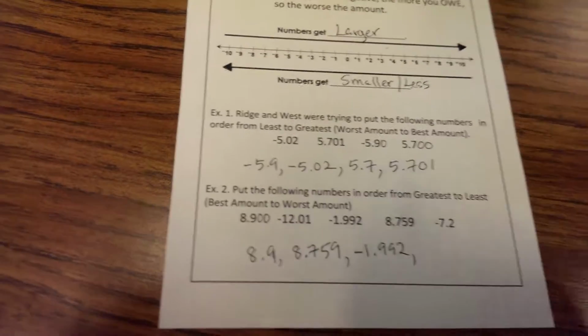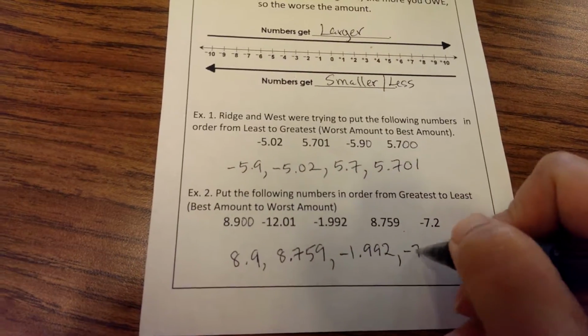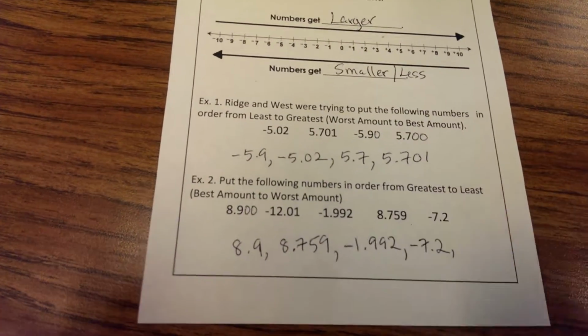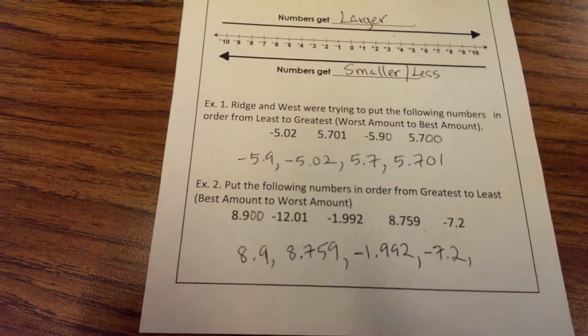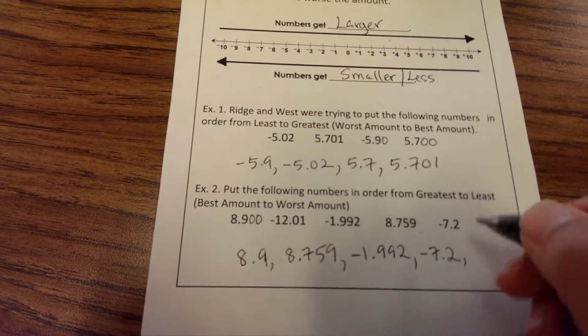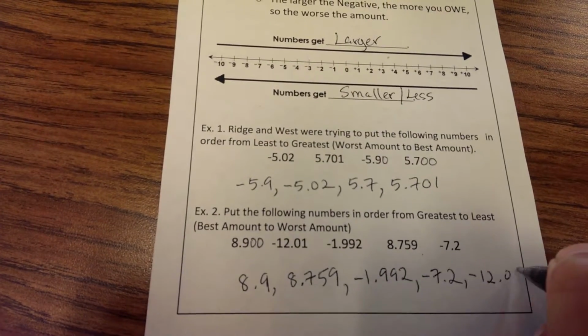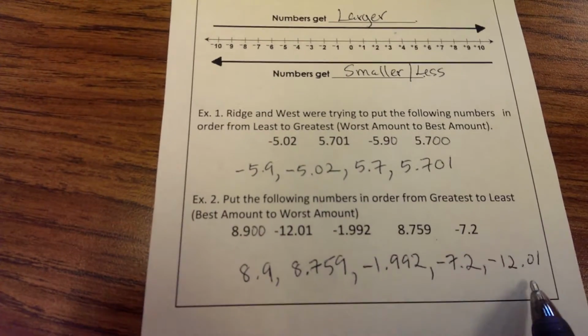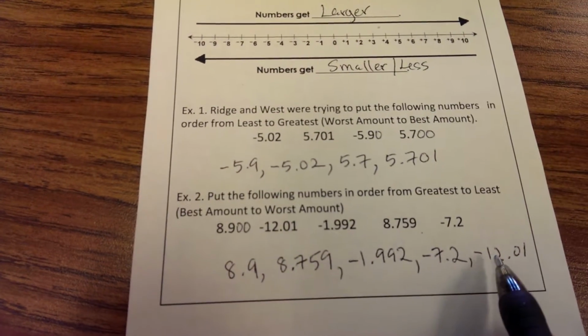Okay, the next best negative would be the negative 7 2/10. And of course, the worst, the least amount you could have is if you owed $12.01. That would be the least amount you would have because that's the most money you would owe. So here, that one would be the least amount because it's the most you would owe. So this is the best amount, this is the worst amount.